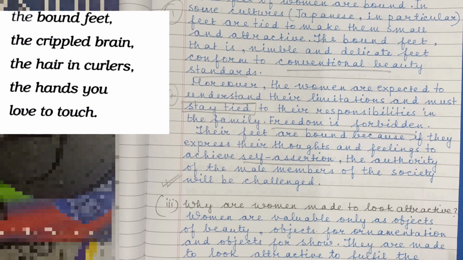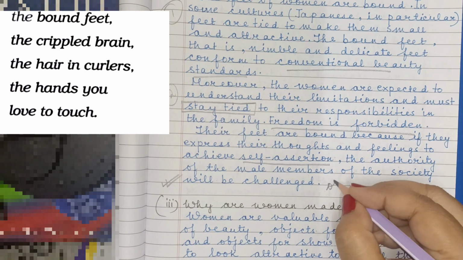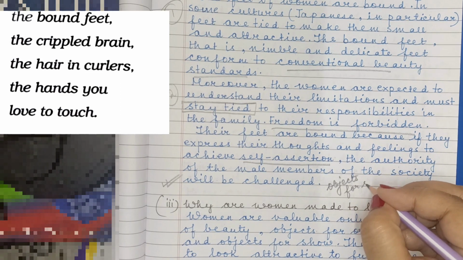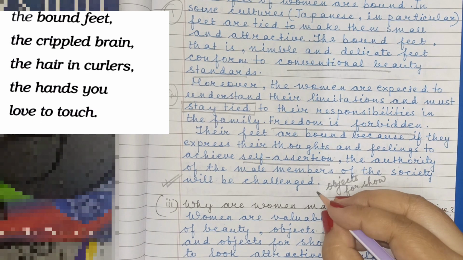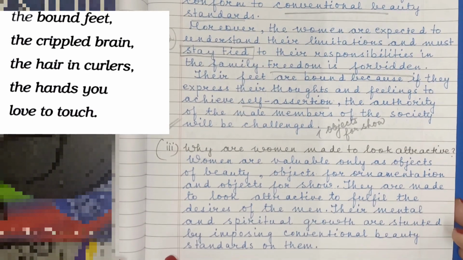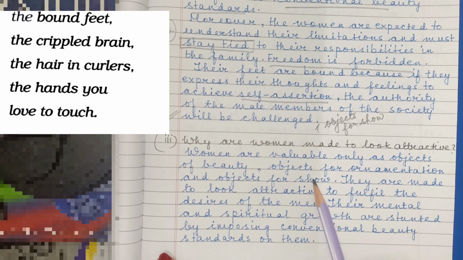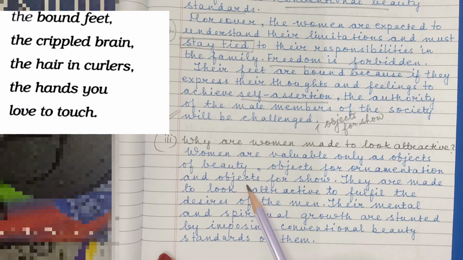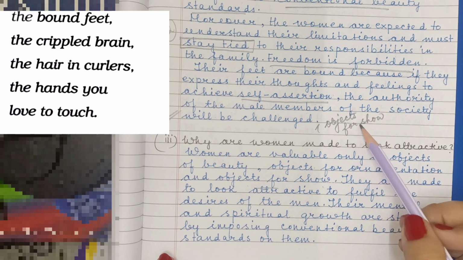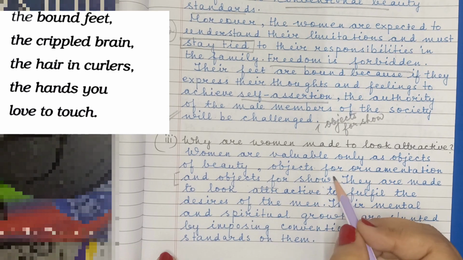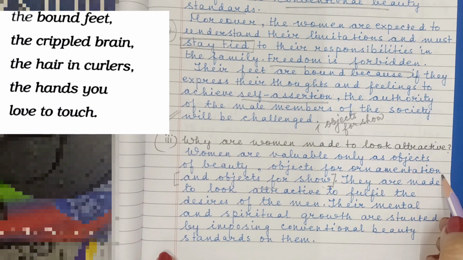And they are also used as objects for show. Add this also, objects of beauty and objects for show. Add this here. Why are women made to look attractive? Women are valuable only as objects of beauty, objects for ornamentation, and objects for show. Now, since I have mentioned this here, you may omit this. You may write till ornamentation.